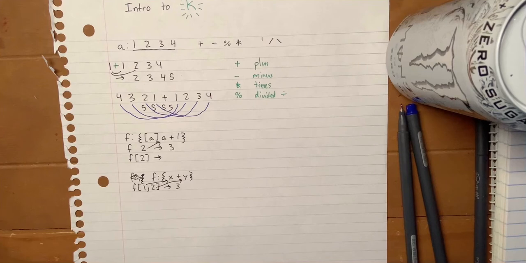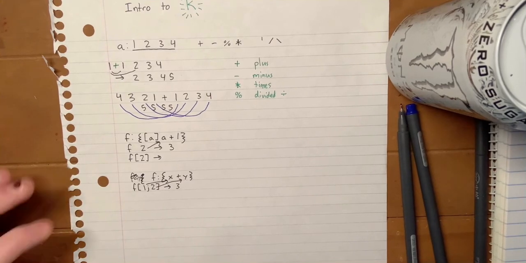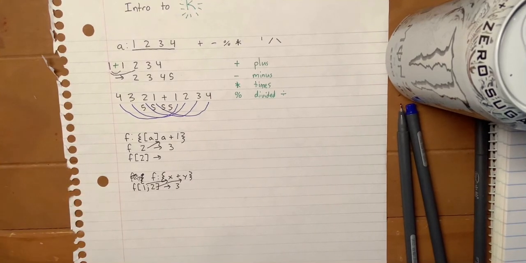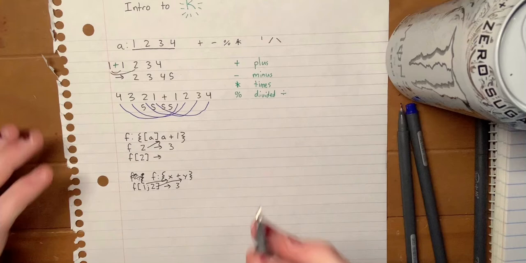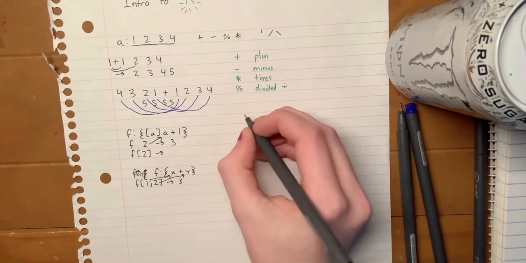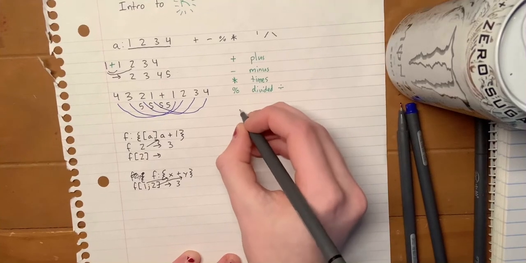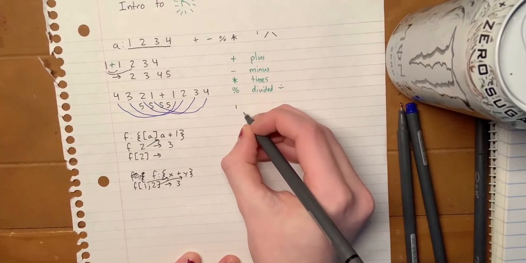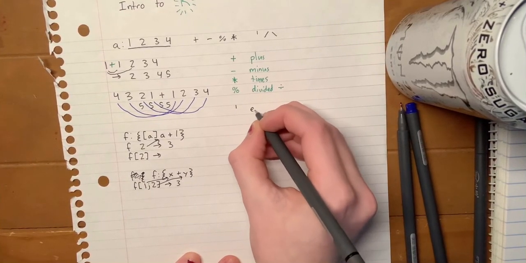Let's move on to some different adverbs. One adverb that's very common is called each. Each is just an apostrophe.